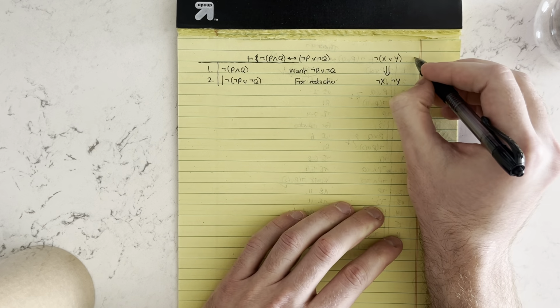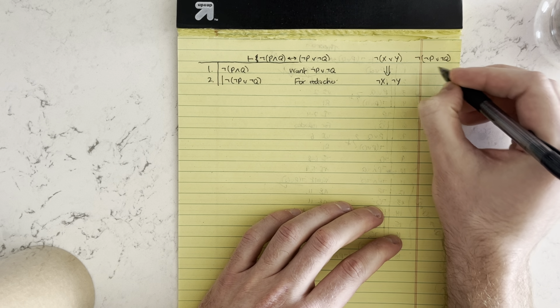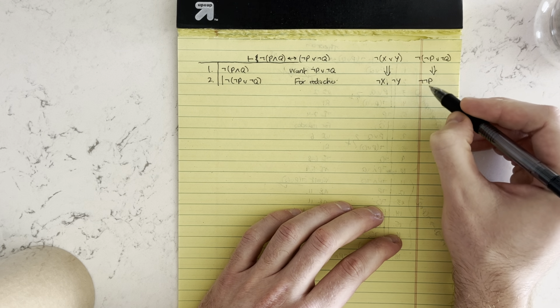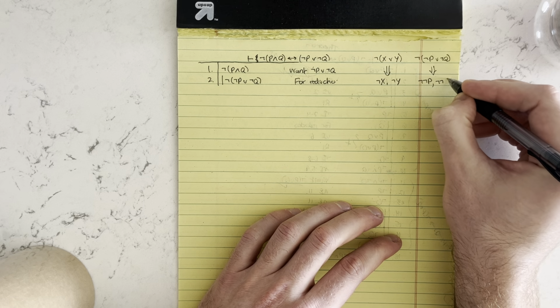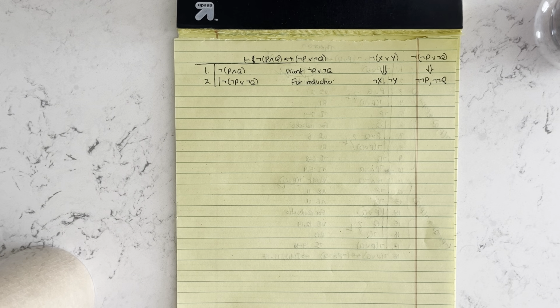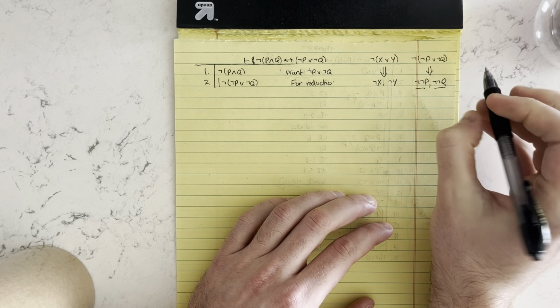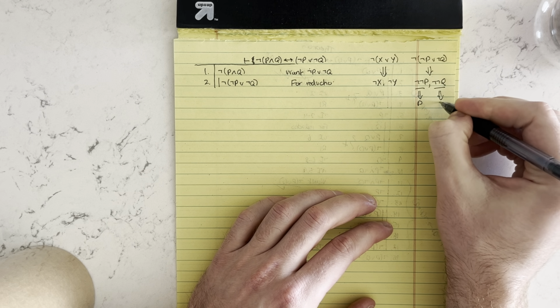So if we look at the sentence not P or not Q, you can recognize that this means that not P must be false and that not Q must be false. And then we also saw a case where these double negations end up meaning that P is true and Q is true.